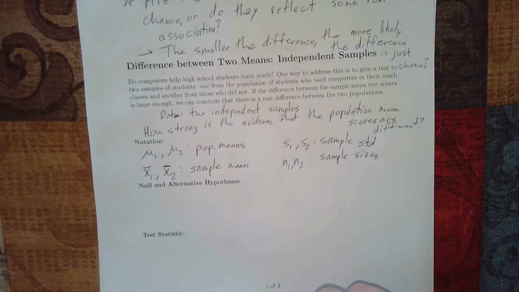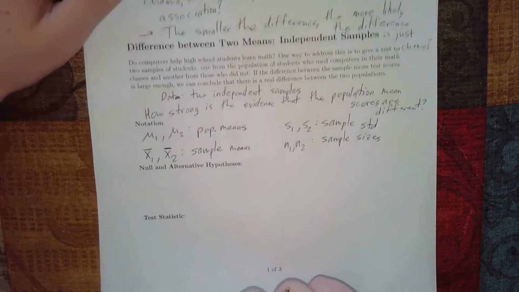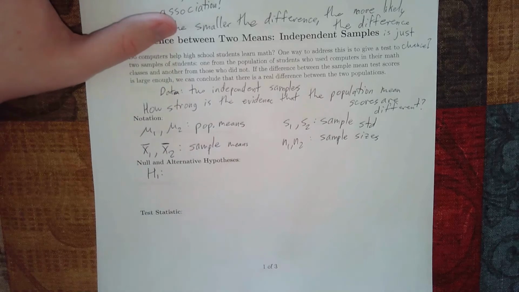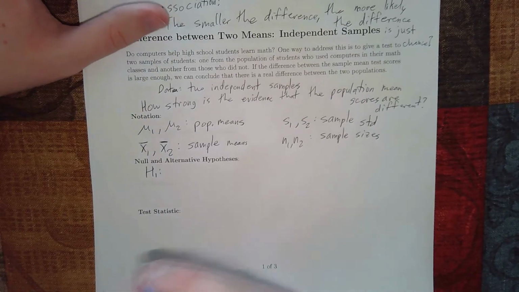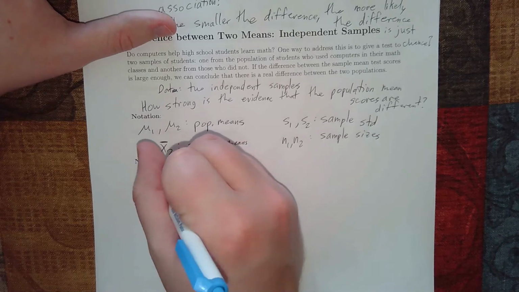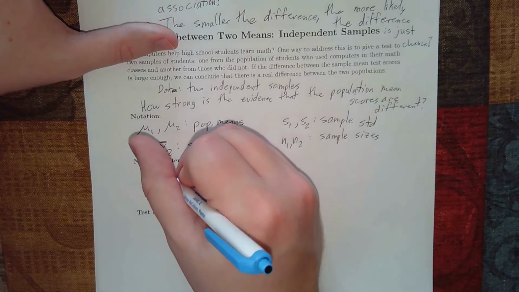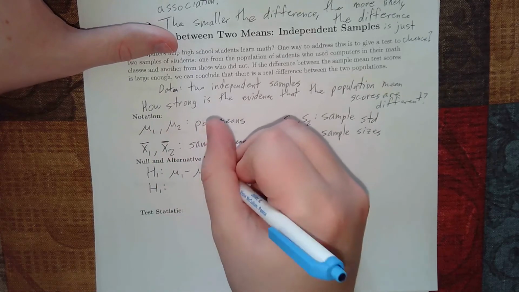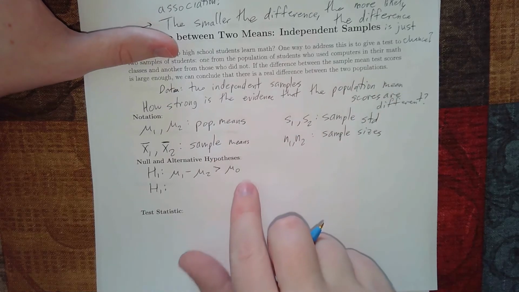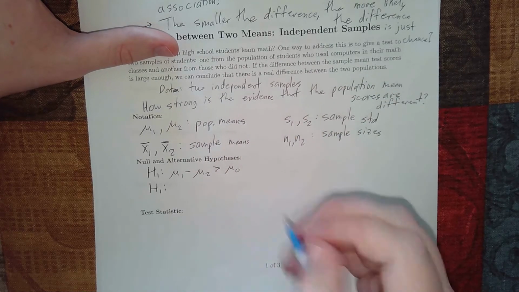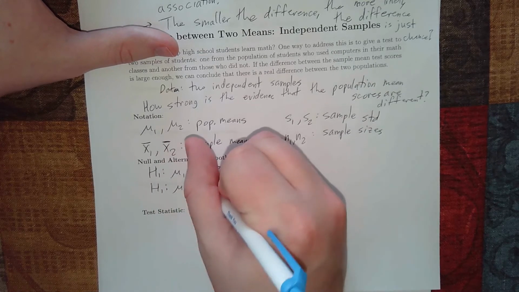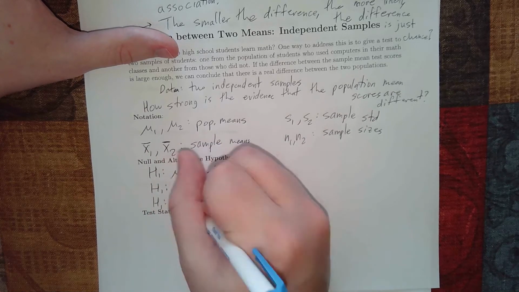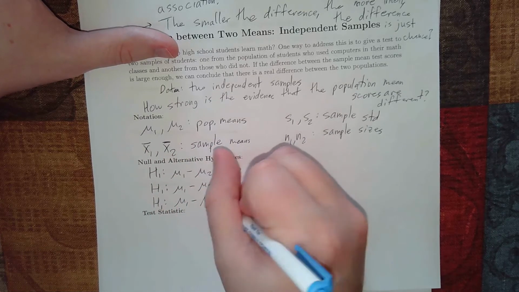All right, so when we go to create a null and alternative hypothesis for this sort of test, I'll write the alternative for each of them. Remember, the null hypothesis is just the complement. We could have one of three different outcomes. We could be looking at mu1 minus mu2 is greater than mu naught. I'll talk about what mu naught is in a second. It could be mu1 minus mu2 is less than mu naught, or the alternative could be mu1 minus mu2 is not equal to mu naught.